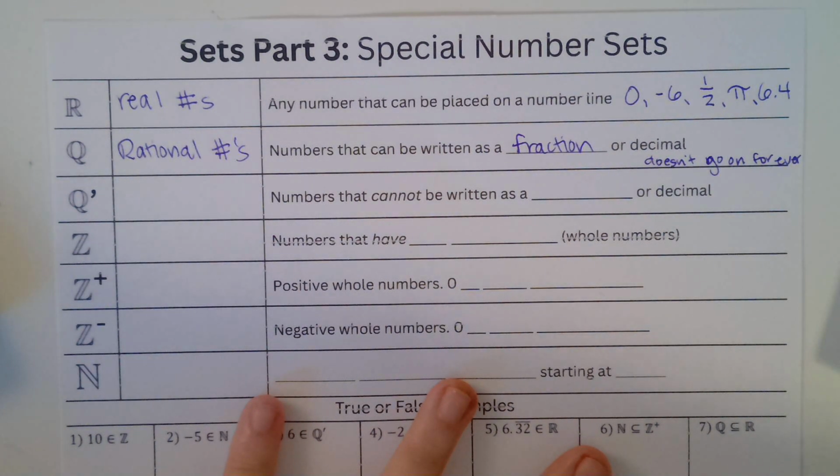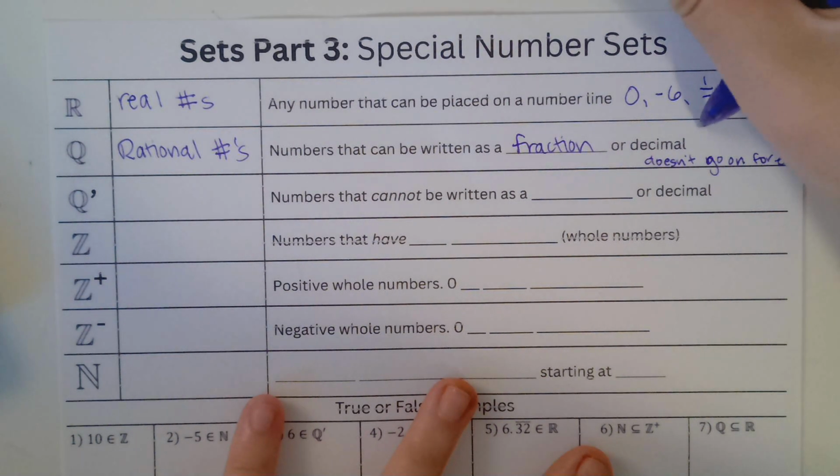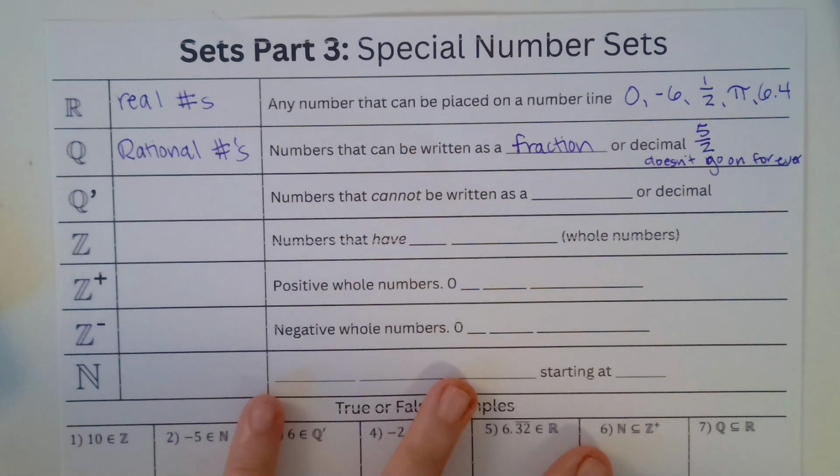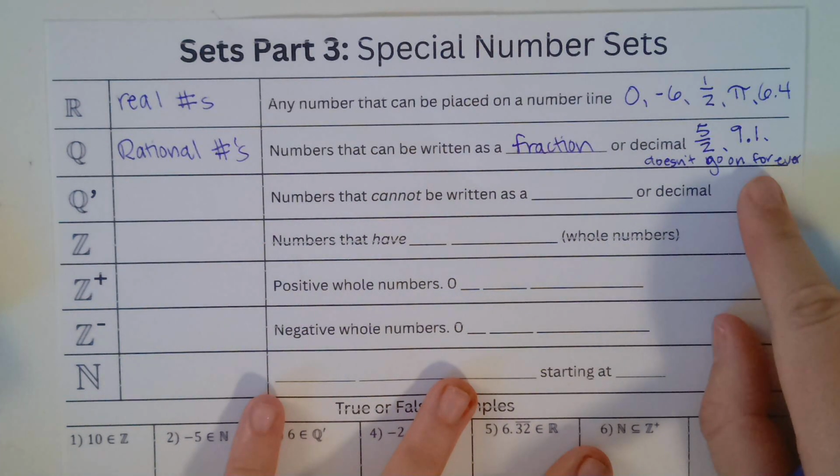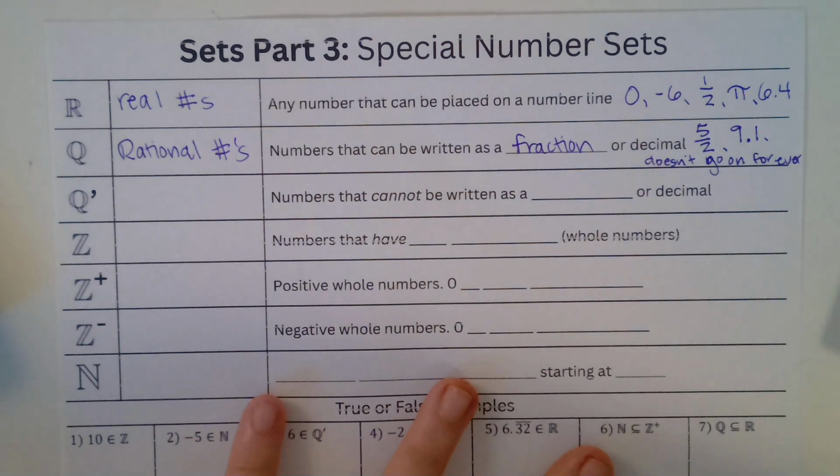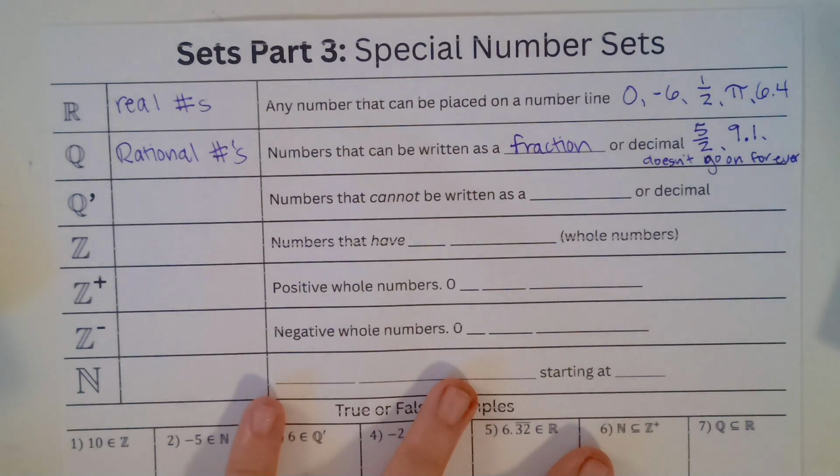So for example, it says any type of fraction. That could be like 5/2, for example. It could be a decimal. That could be 9.1. It could also be a decimal. I did say that it doesn't go on forever. There is one stipulation for that, and that's a decimal that goes on forever, but it's the same number over and over again.